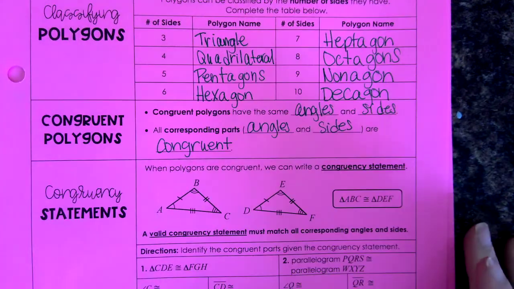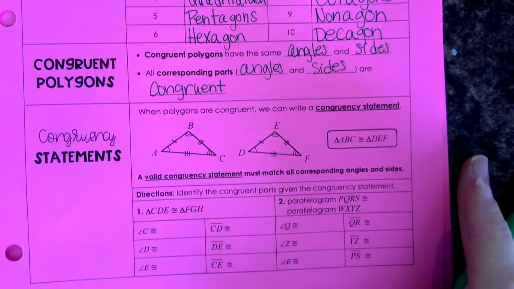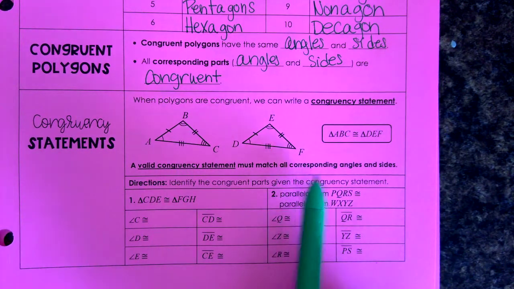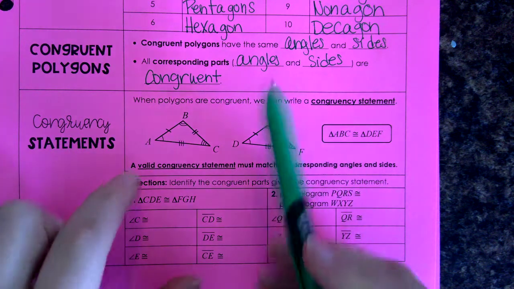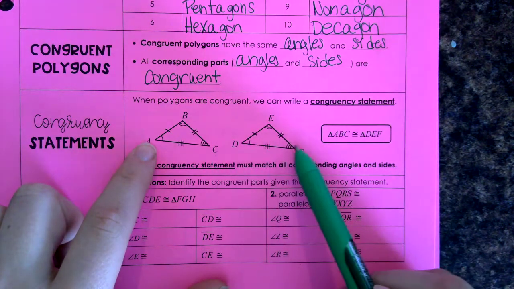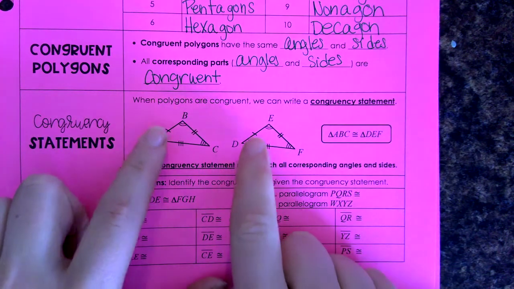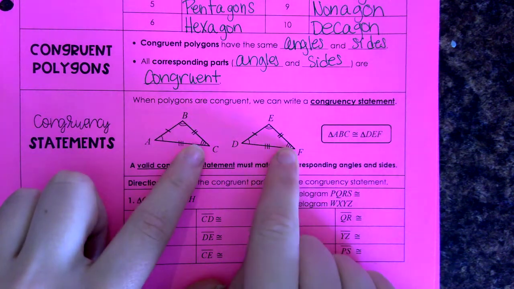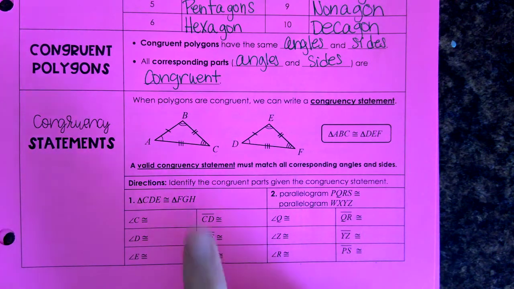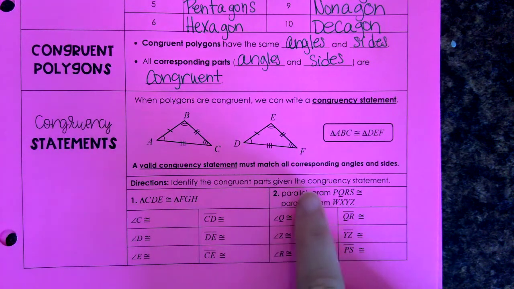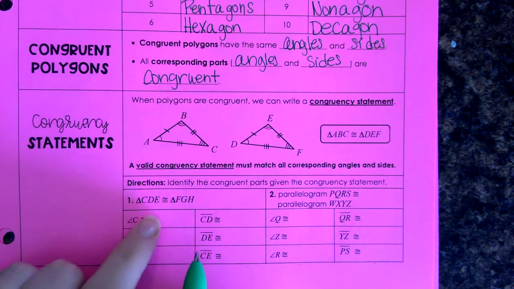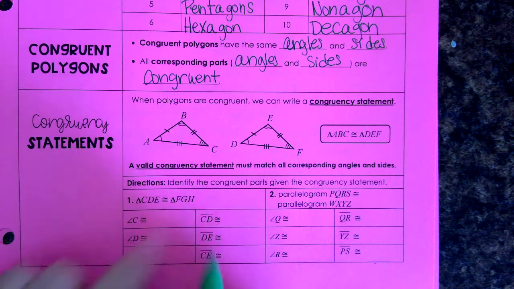So what we're going to do is come up with congruency statements, and determine what matches up with what. A valid congruency statement must match all the corresponding angles and sides. So if I look at this one, I have triangle ABC and triangle DEF. Do you see how A and D, B and E, and then C and F line up? Those all line up in this statement right here. So it says, identify the congruent parts given the congruency statement. So I have triangle CDE and triangle FGH.